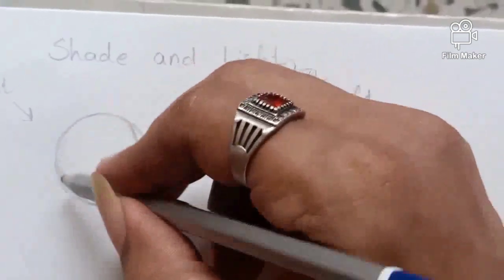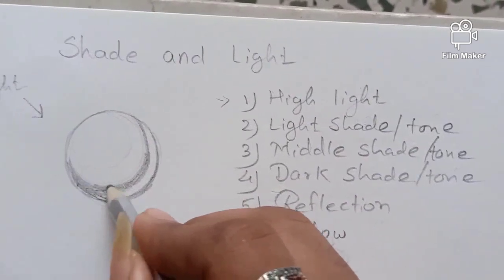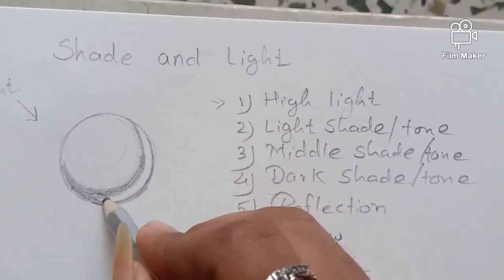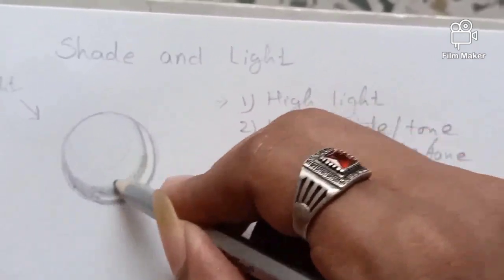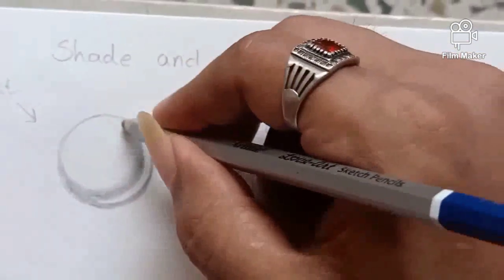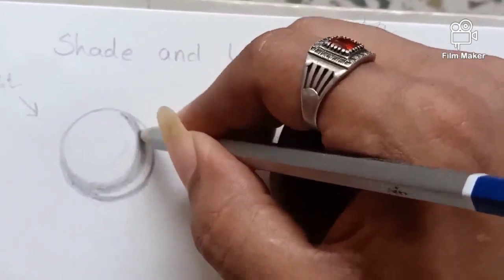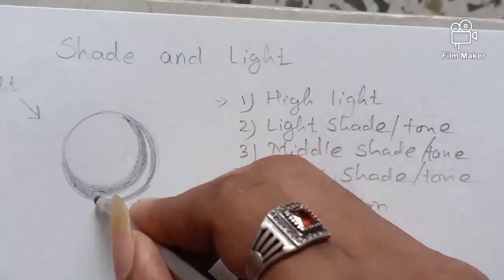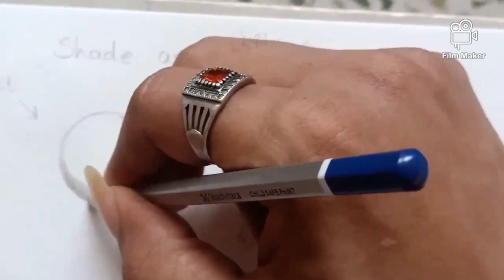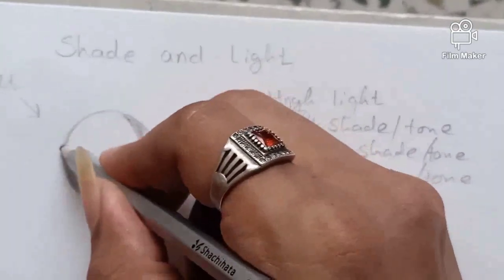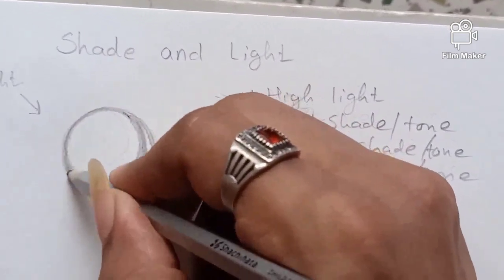So we'll utilize light here. You can keep the borderline also a little dark, and as we are not doing any outline, we'll make the line a little darker.